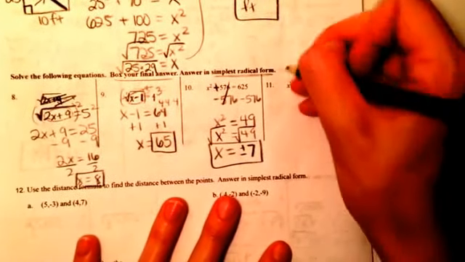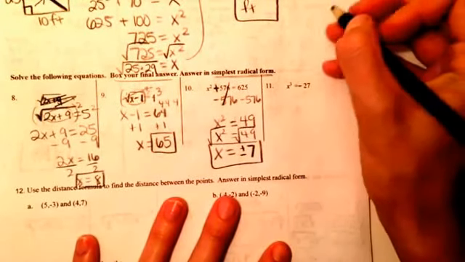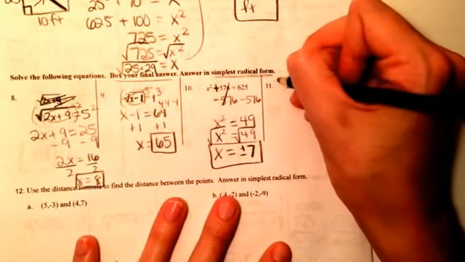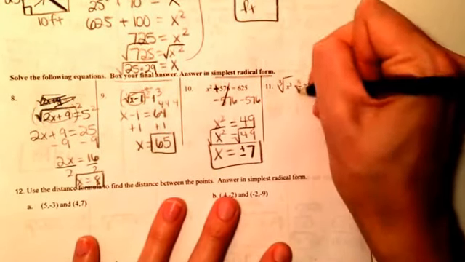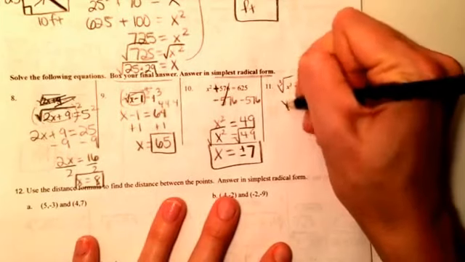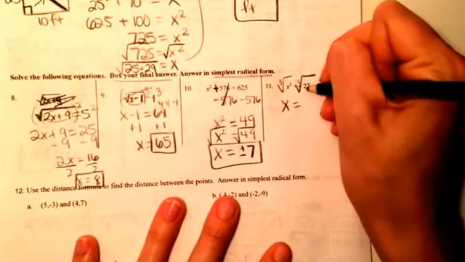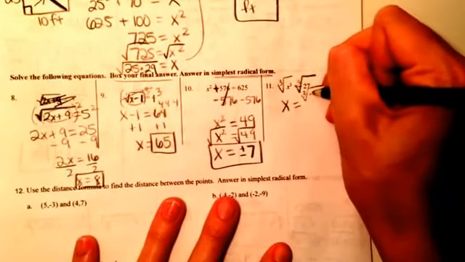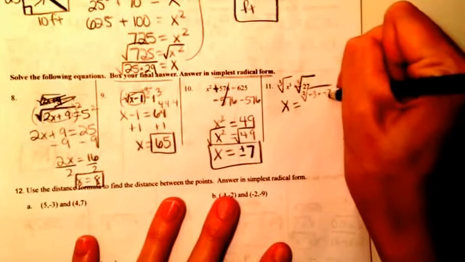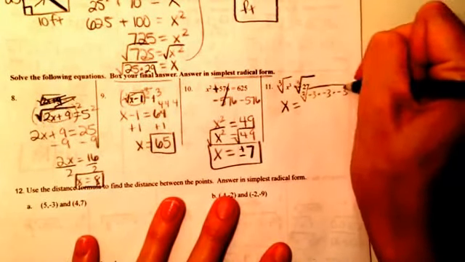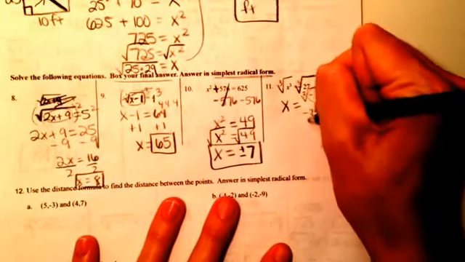And number 11, x cubed equals negative 27. So how do you undo a cube? Well, you take the cube root of both sides. The cube root of x cubed is just x. The cube root of negative 27, negative 3 times negative 3 times negative 3. So your answer is negative 3.